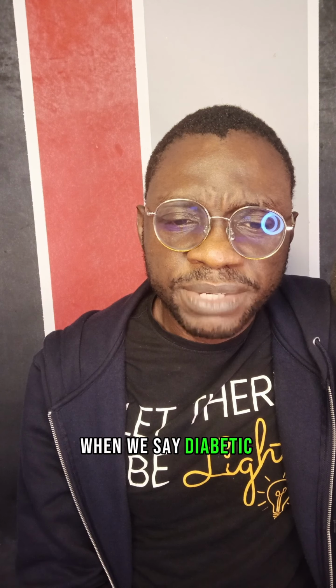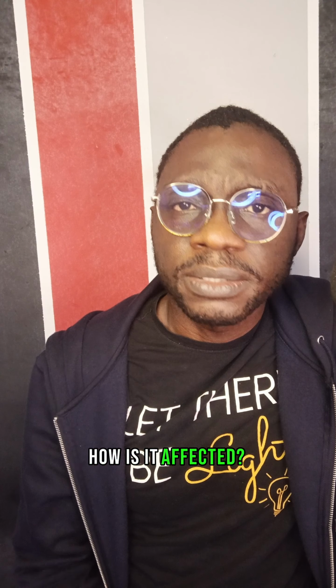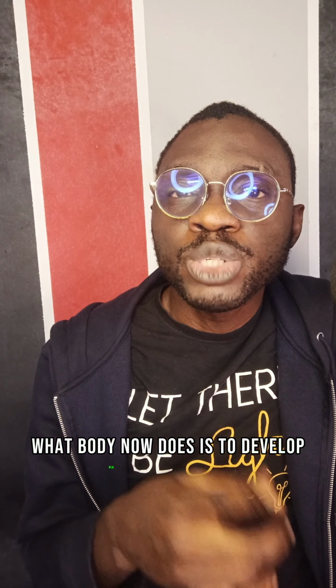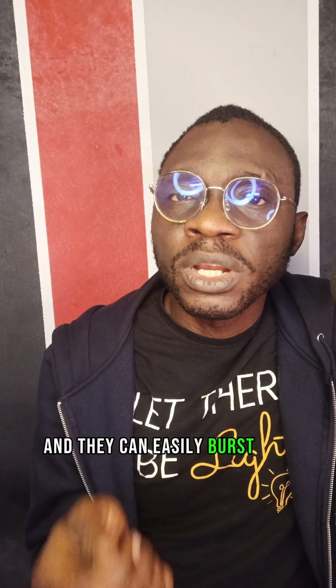When we say diabetic retinopathy, we're seeing the retina, the innermost part of the eye, can be affected. How is it affected? There's swelling, there's damage of tissues. We've explained what could cause tissue damage before: fat deposits, breakage of proteins. What the body now does is to develop new blood vessels. Unfortunately, these new blood vessels are weak because the raw materials that I explained before are not readily available, and they can easily burst and leak into the inner eye and the middle eye.